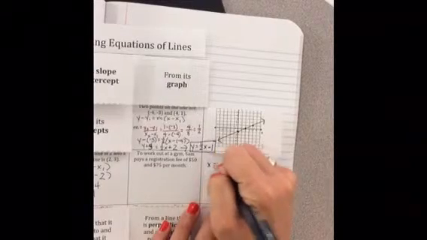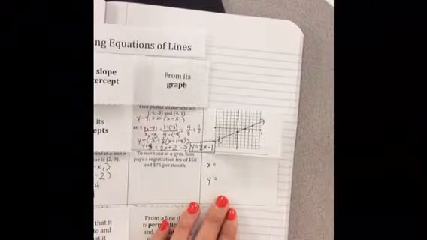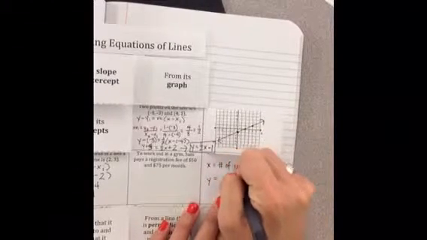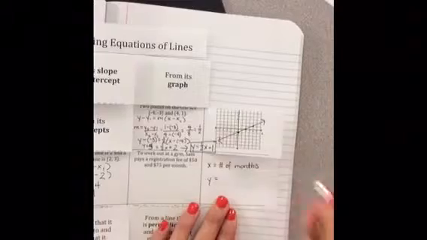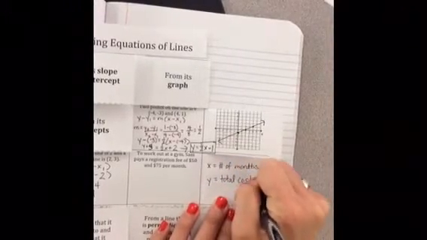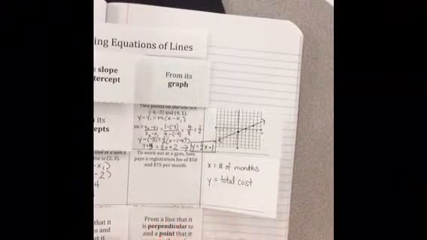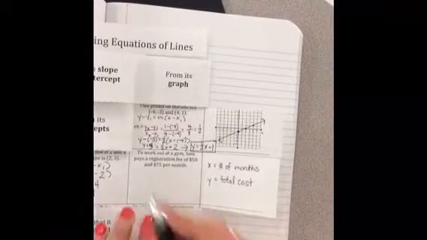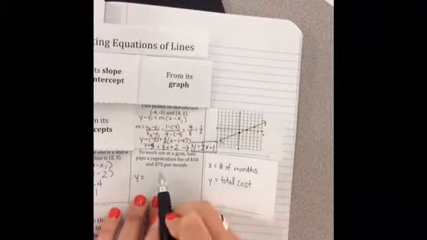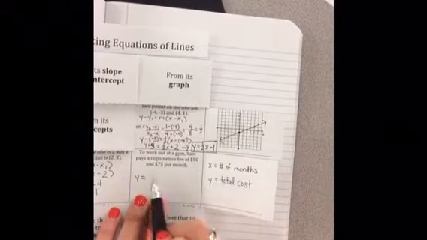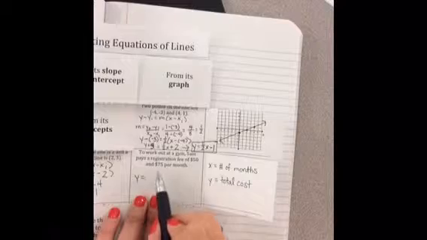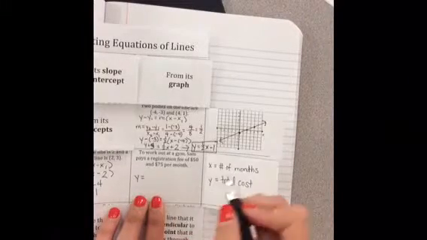So over here on the right side, I'm going to define my variables. Let's say that x represents the number of months that he goes to the gym, and y represents the total cost that he pays. You guys can probably figure out what this equation should look like, but we're going to say that the total cost is equal to, notice how he's paying $75 per month. Anytime you're talking about an amount per a certain time period, that's a clue that that number is your slope.